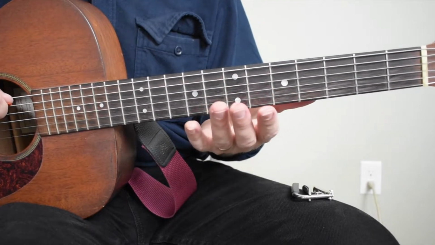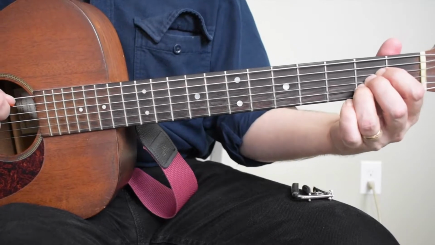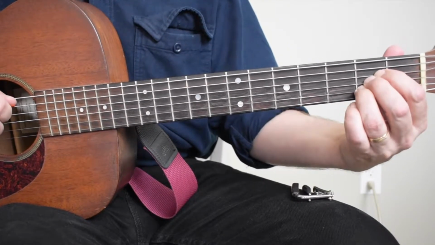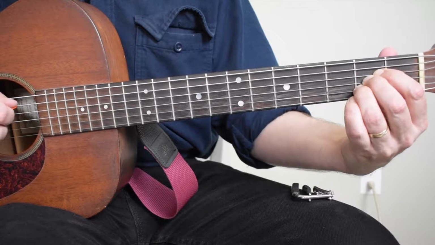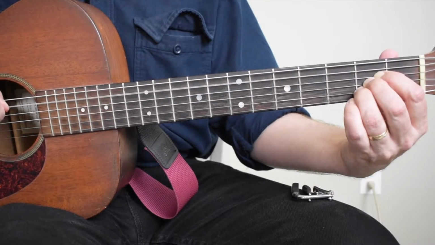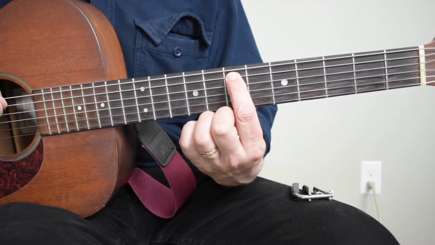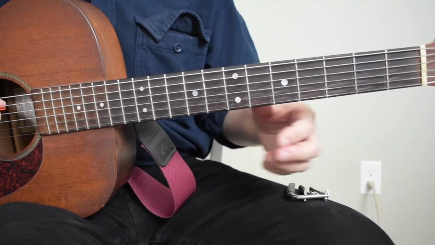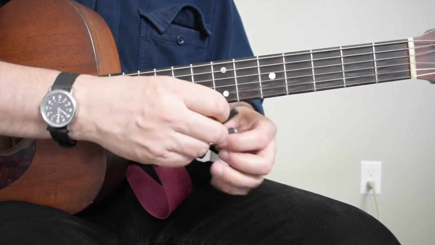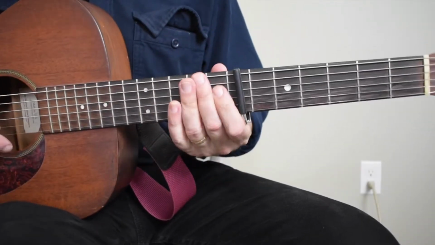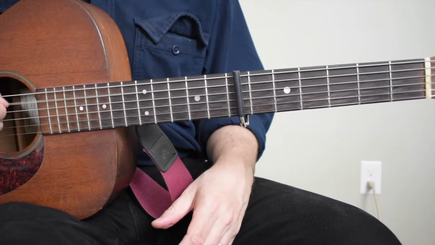Now, this is either easy or tricky, depending on how you look at it. Since in A, the 5th string open is the root note, we just have to make this 7th fret the open string. That means the capo would go right on the 7th fret.